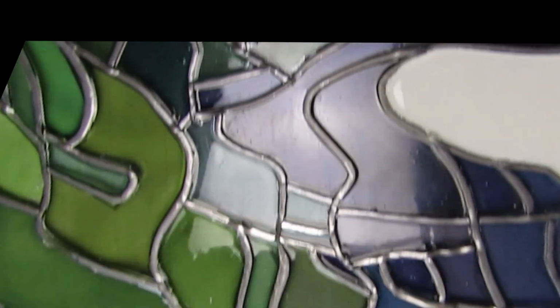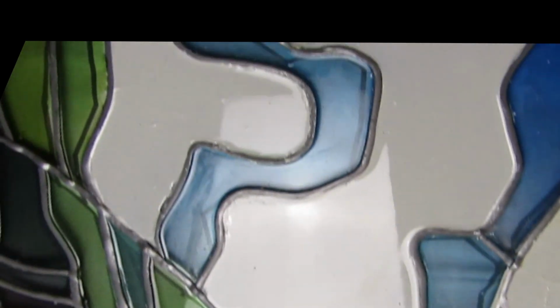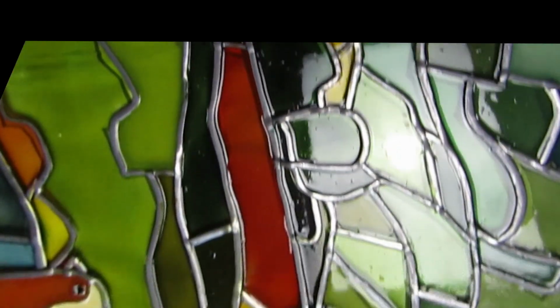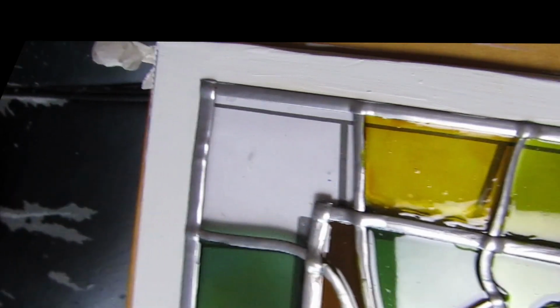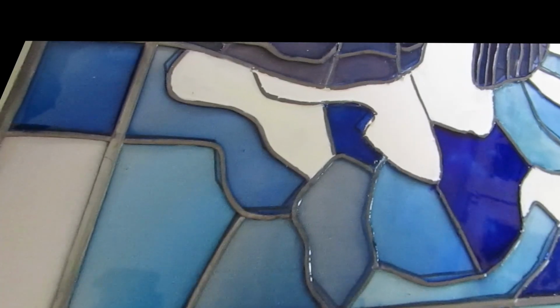The next part of the process is to think about how we're going to actually mount the finished faux glass on the window. I didn't want anything permanent, and I did see a solution where somebody had used magnetic strips to hang the painting. Now, I was skeptical whether this was going to work.